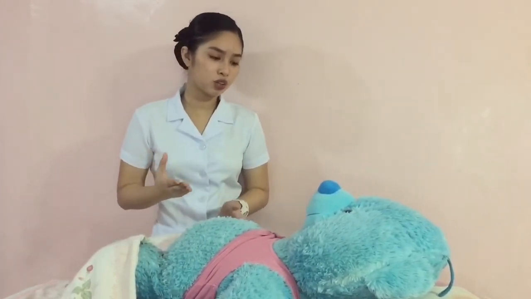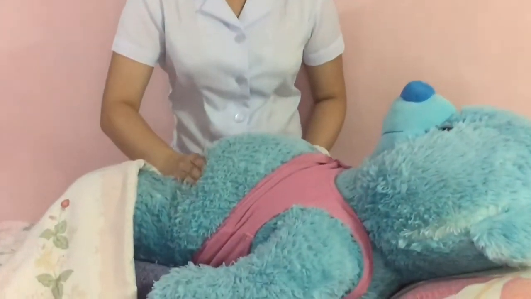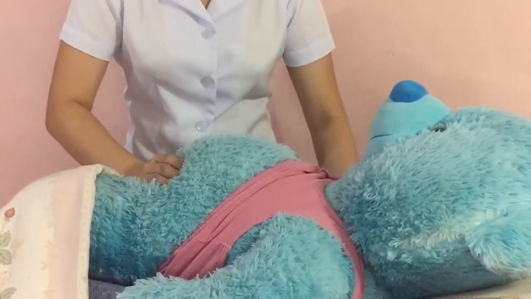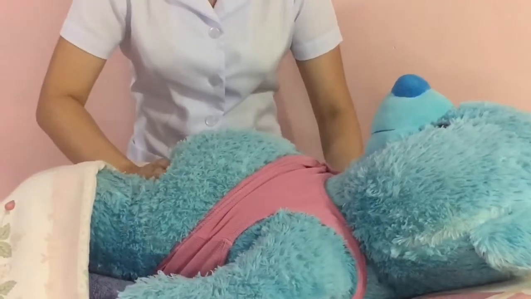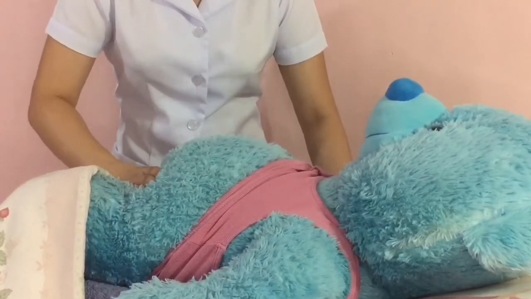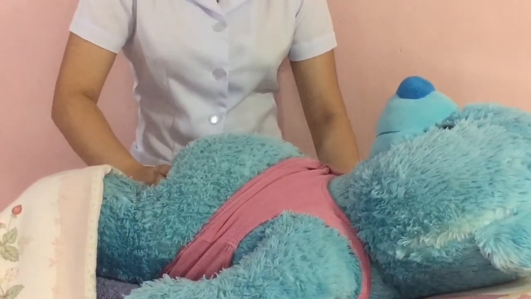So now let's proceed to the third maneuver. Place one hand over the symphysis pubis and grasp the lower uterine segment between the thumb and the fingers to feel the presenting part. This is for us to know if the engagement has occurred and if the fetus feels fixed in the pelvis. If the presenting part is still movable, this means it is not yet engaged.